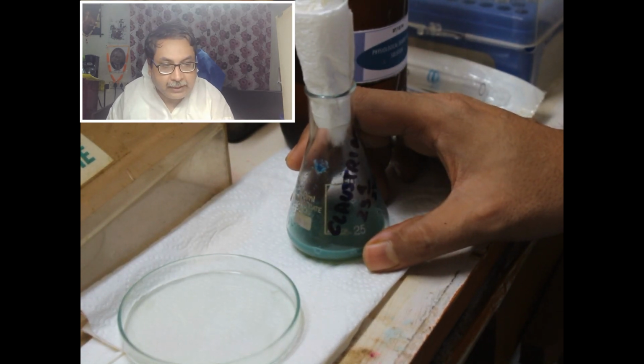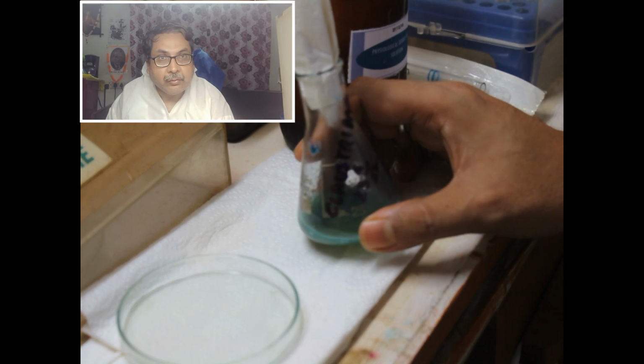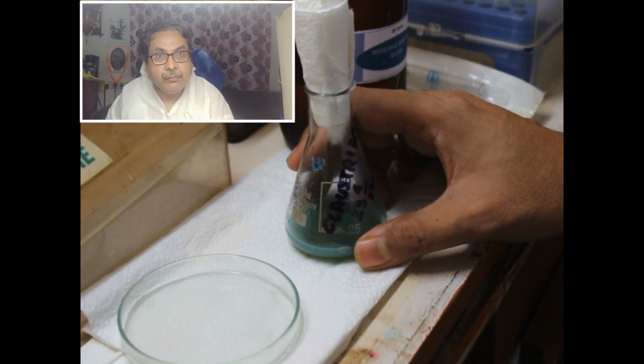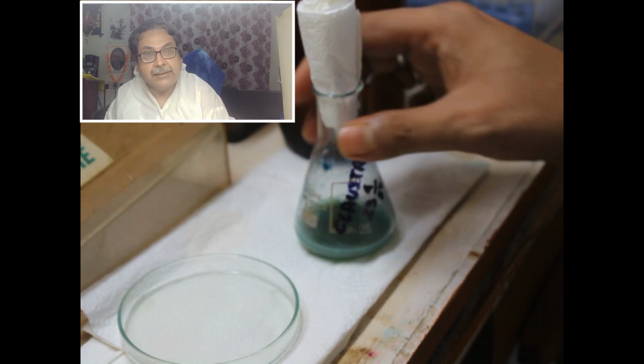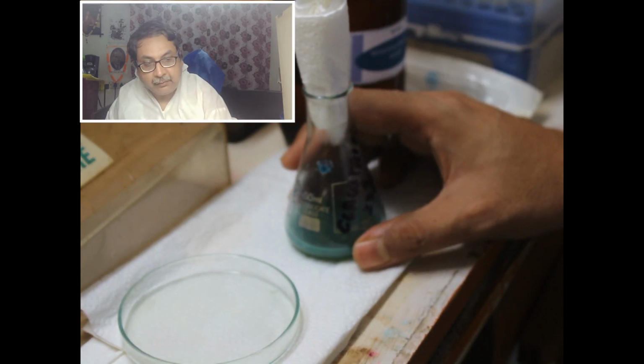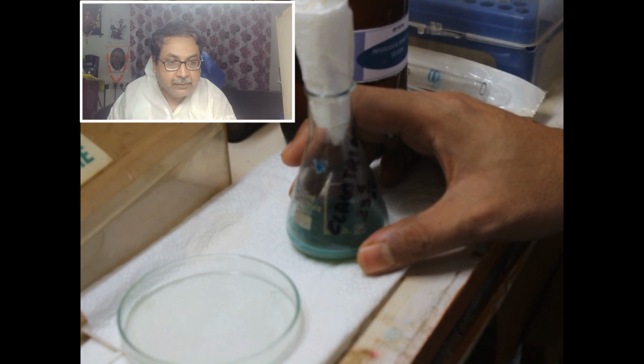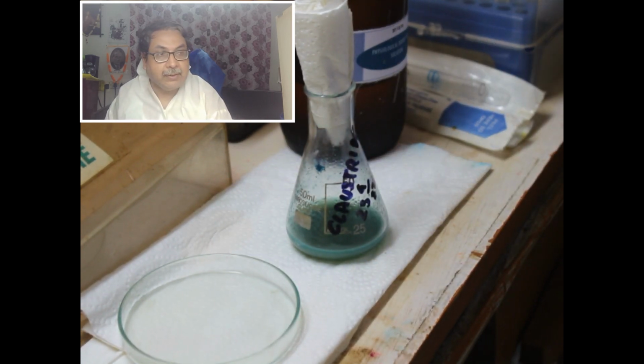We have started this culture on 23/4/2022. Now today is 26th. So after 3 days we will be observing the culture of this Clostridium fungus. So let us begin the observation.